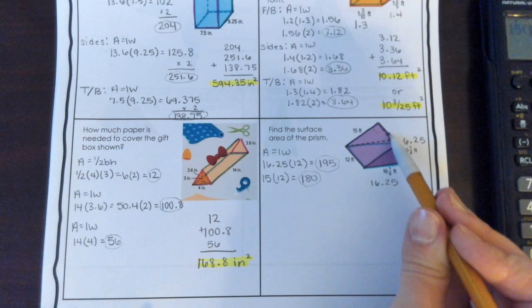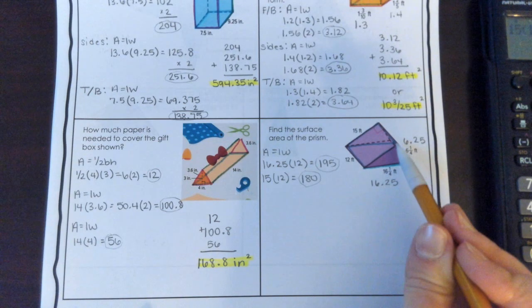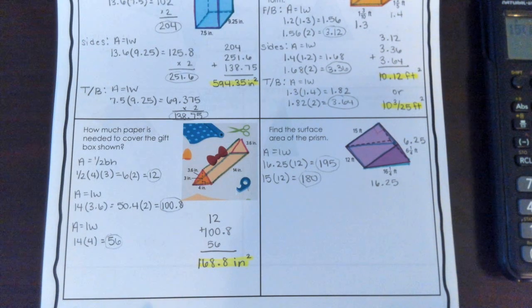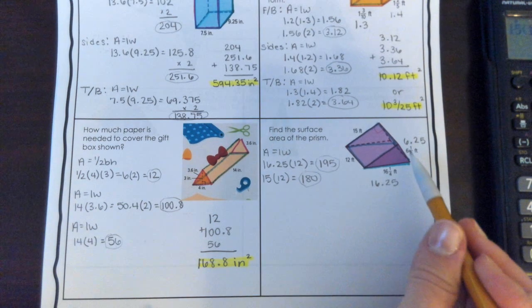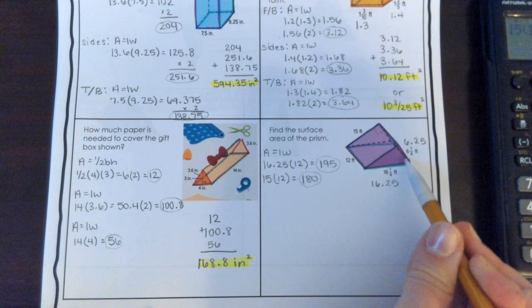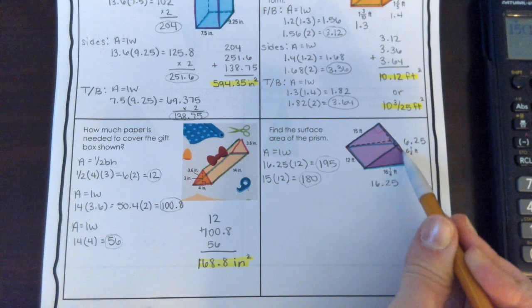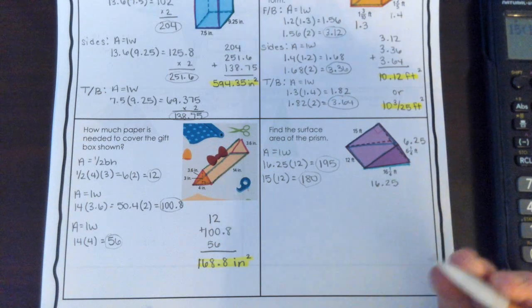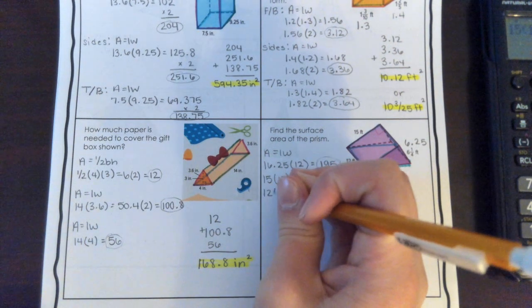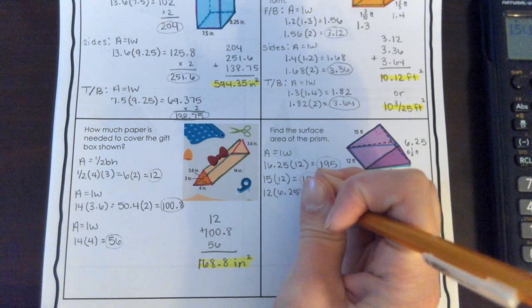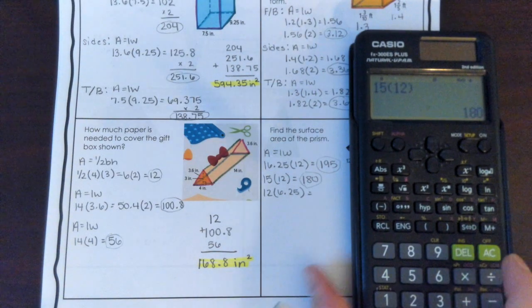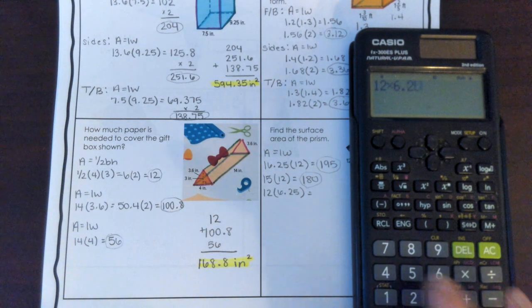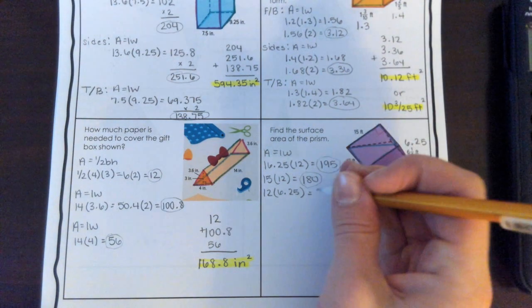Then we have this back rectangle. Well, that's the hardest one to see and the one that stumps a lot of students every year. What it is, we have this piece here that's 6.25 and then 12, because if this is 12, that piece over there is also 12. And we get 75.